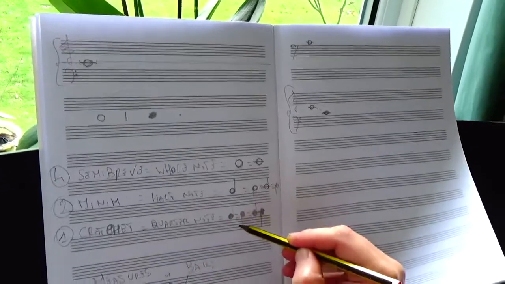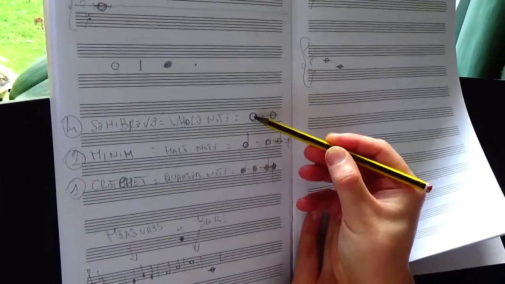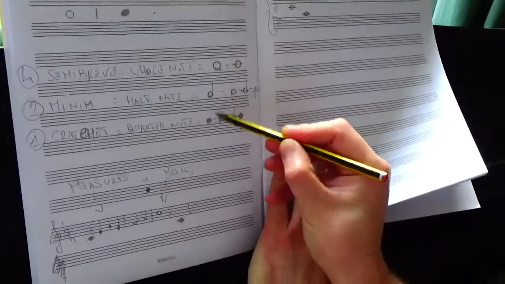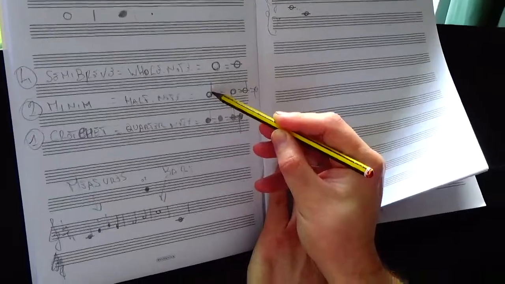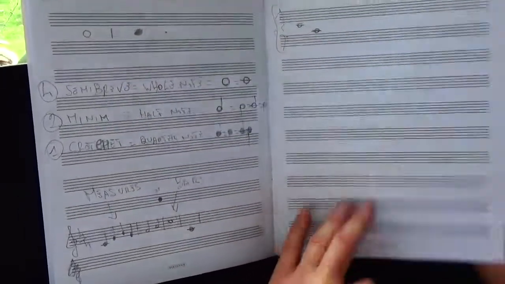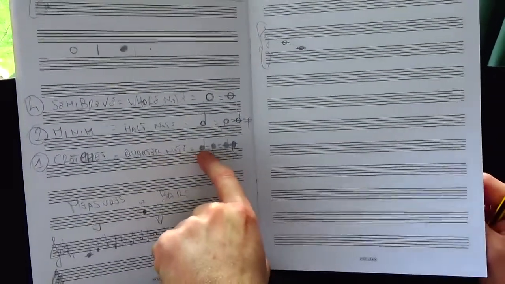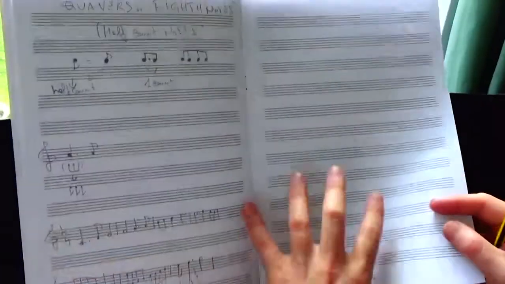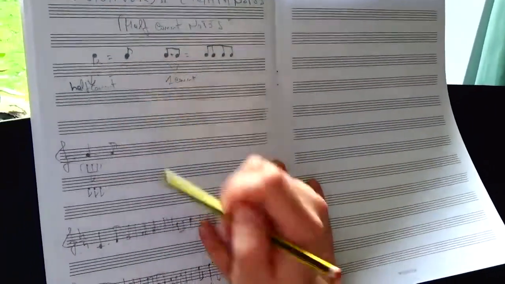So 4 of them to make 1 semibreve or whole note, 2 of them to make 1 minim or half note. Then we discovered that the count, the crotchet, the quarter note can be divided in 2 half count notes.